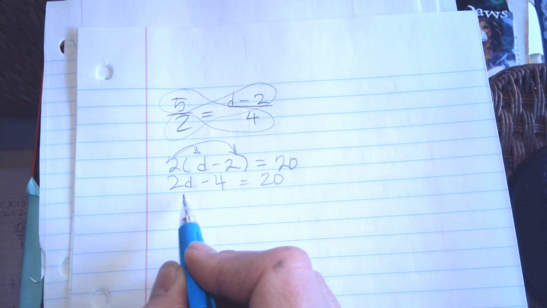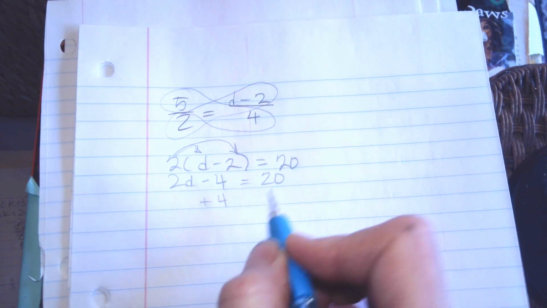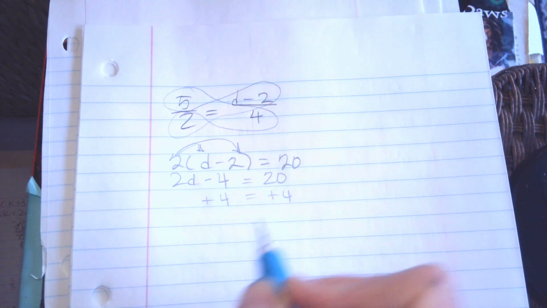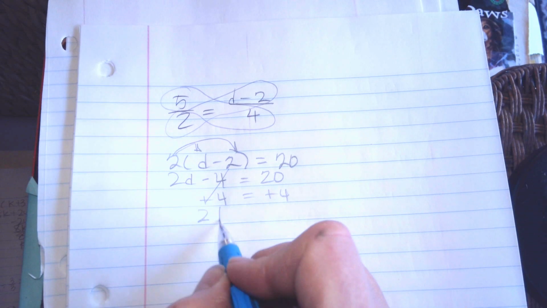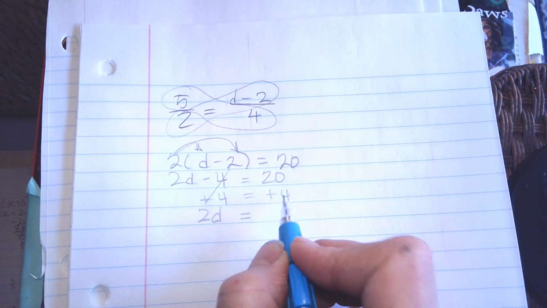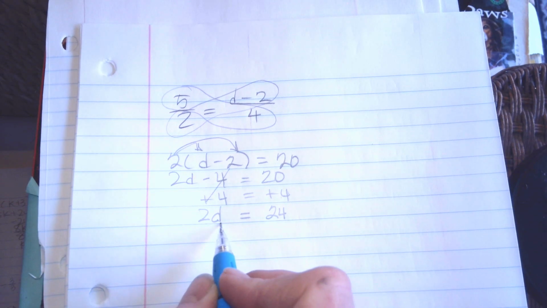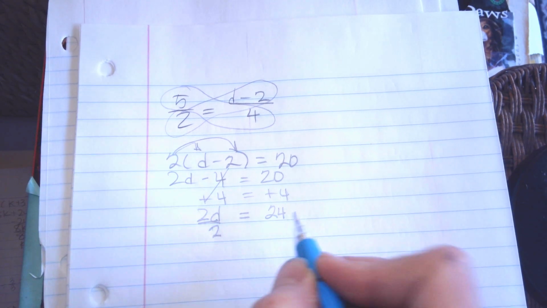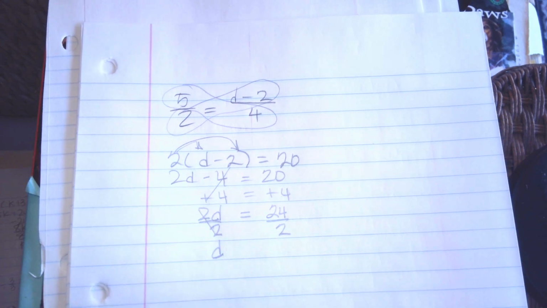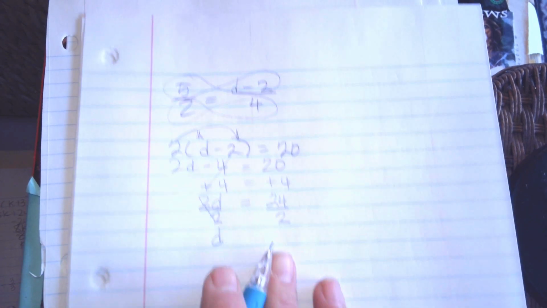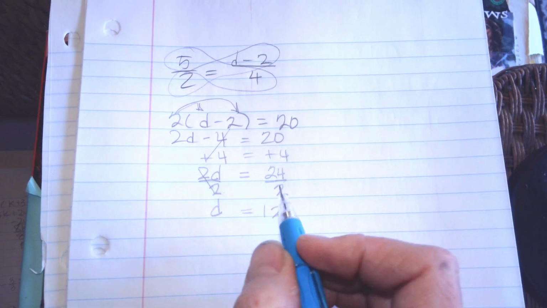So now we just have a regular algebra problem. They're subtracting 4, so now we're going to add 4. What we do to one side, we do to the other. This cancels each other out. What's left on this side is 2d. What's left on this side is 24. Now we have 2d. They're multiplying, so we divide. Anything we do to one side, we do to the other. This cancels each other out. D is left on this side. 24 divided by 2 is 12.